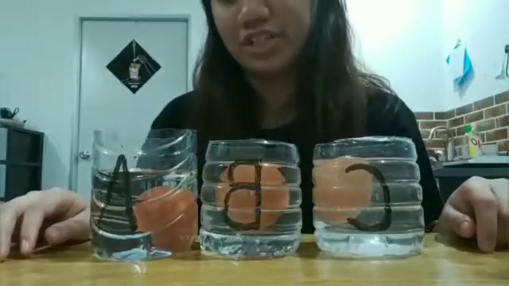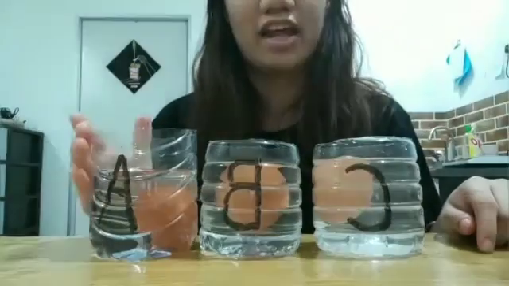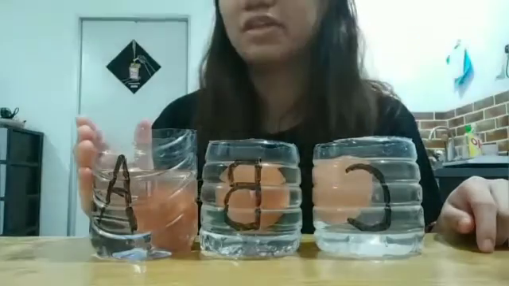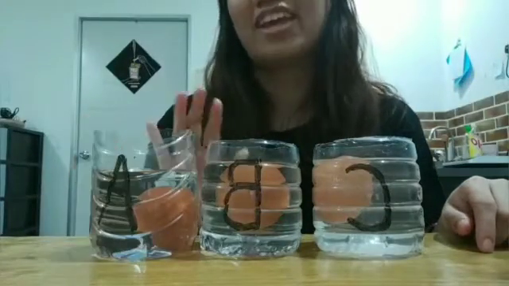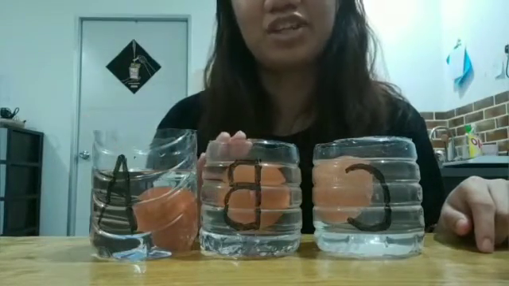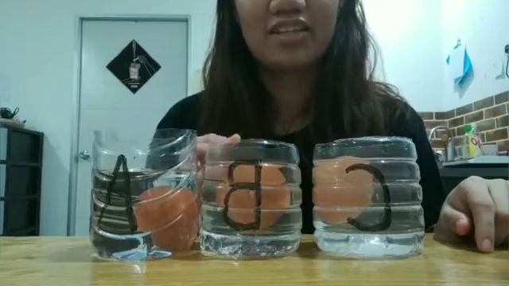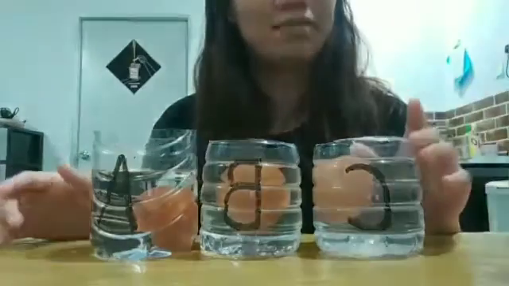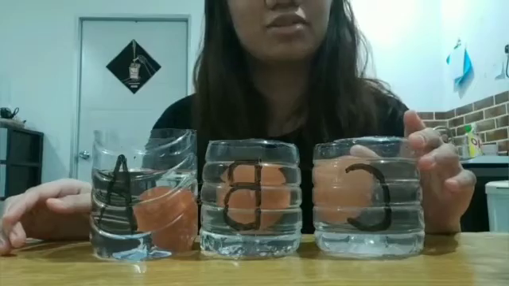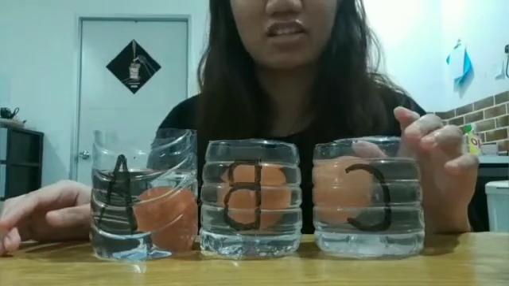So from the observation, you can see that the egg sinks to the bottom in cup A, which has no salt. And in cup B, which is added with 3 tablespoons of salt, the egg sinks halfway in the cup. And in cup C, which is added with 6 tablespoons of salt, the egg floats.